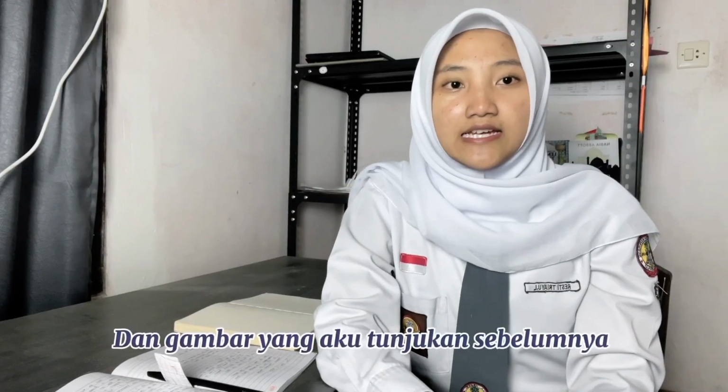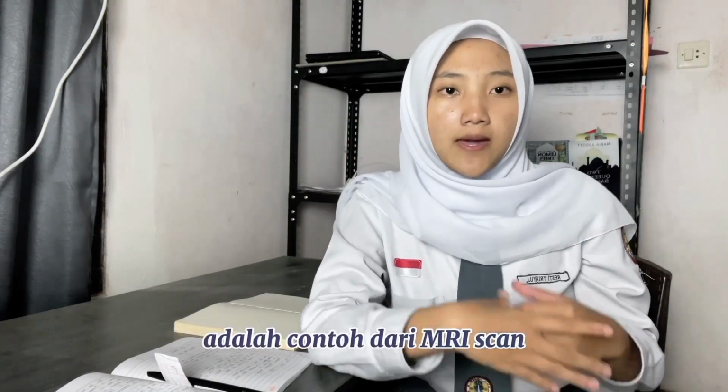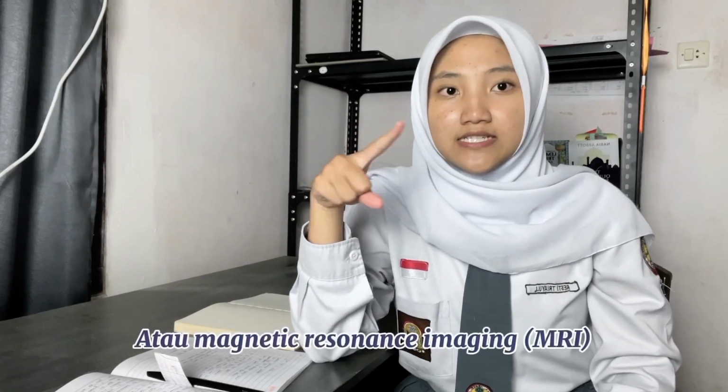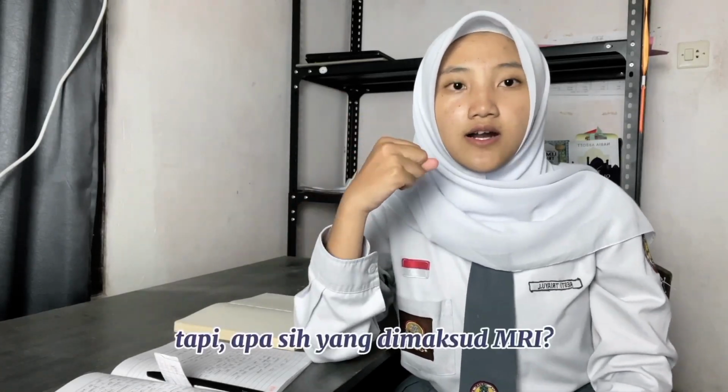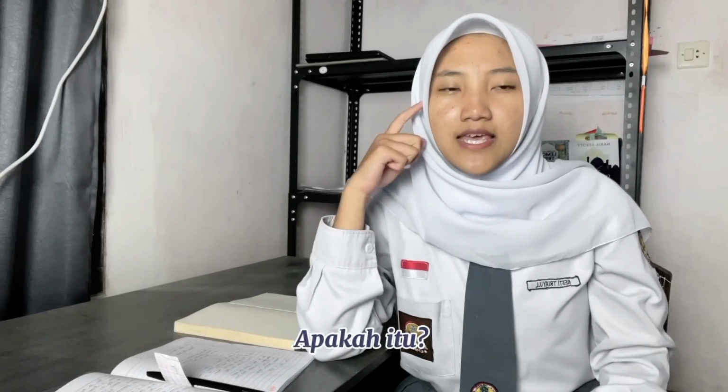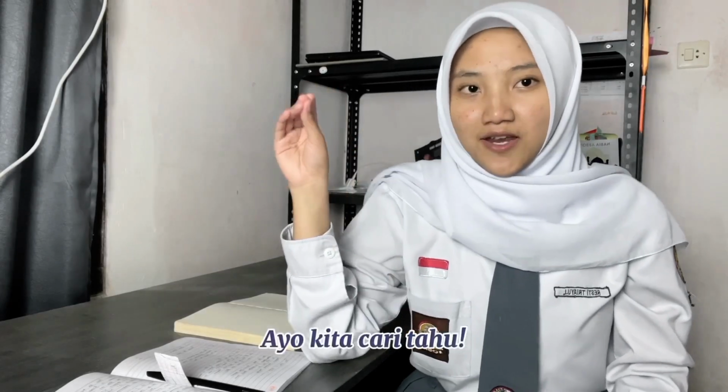Wow! And the image I showed you earlier is an example taken from an MRI scan, or magnetic resonance imaging, or MRI. But what is this? What is MRI? Let's check it out.